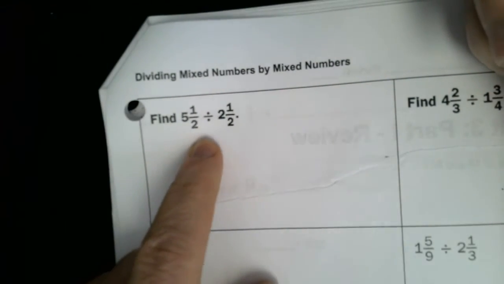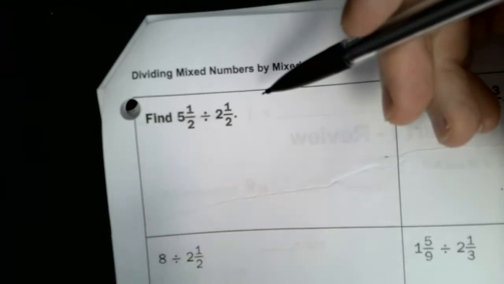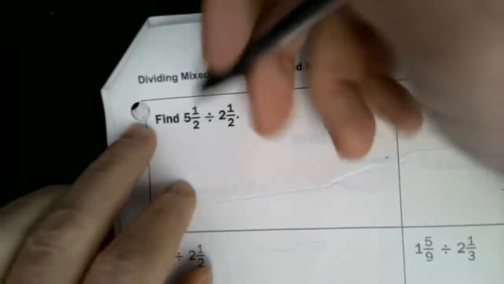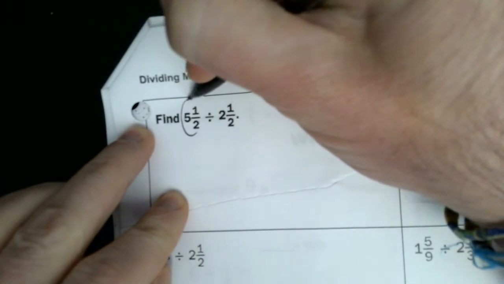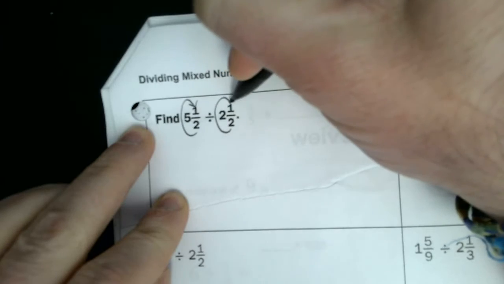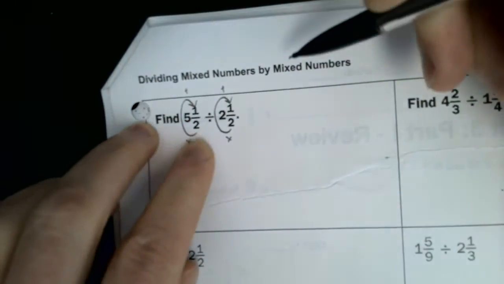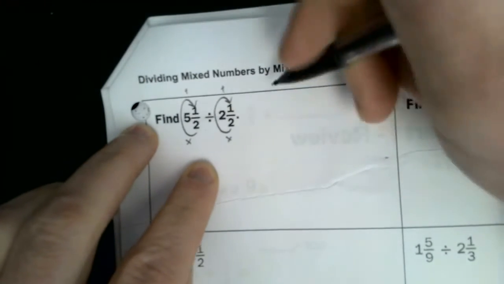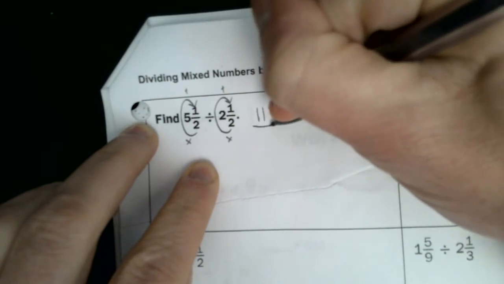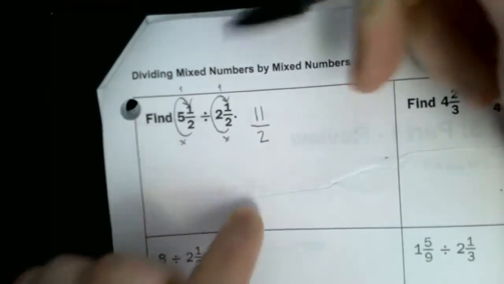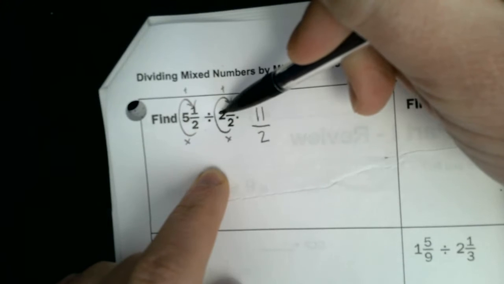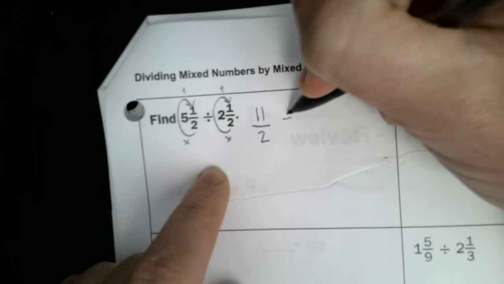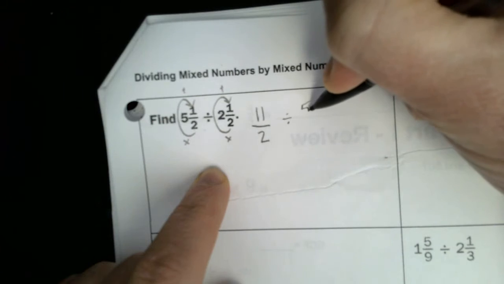So the first thing we have to do when we're dividing any mixed numbers is we have to change the mixed numbers to fractions. So whenever you see a mixed number, you know you got to change it to a fraction. So let's do it. We're going to change both of these to fractions because they're both mixed numbers. All right, 5 1/2. We're going to multiply. 2 times 5 is 10, plus 1 is 11 halves. 2 times 2 is 4, plus 1 is 5. So it's going to be 11 halves divided by 5 halves.